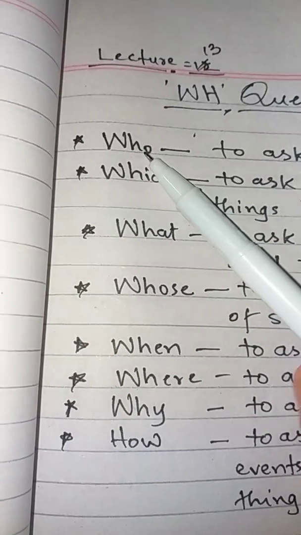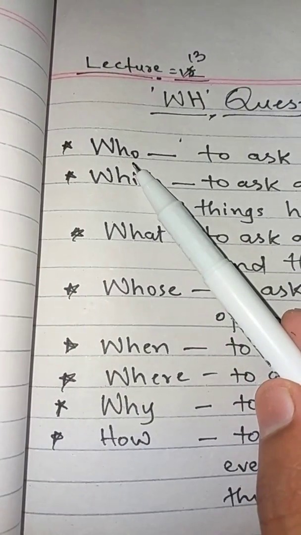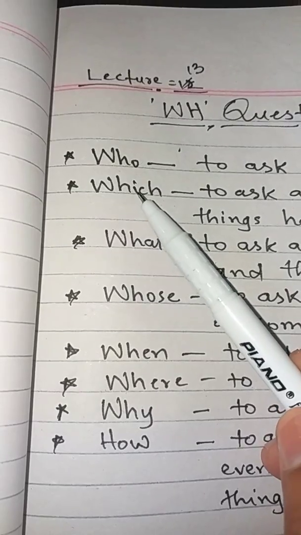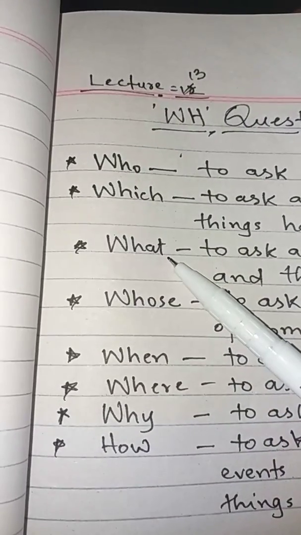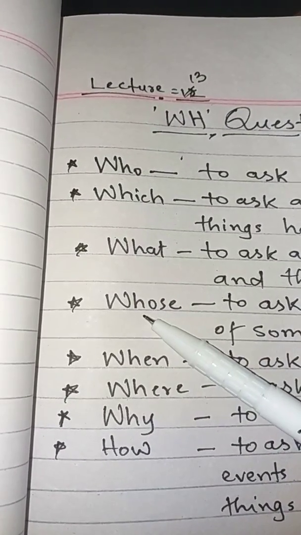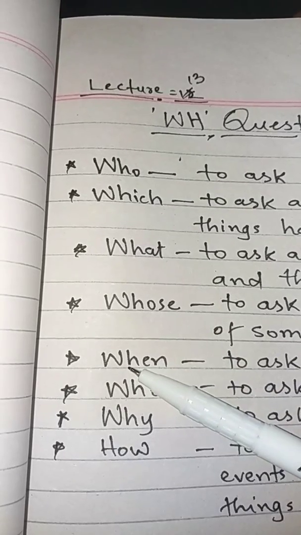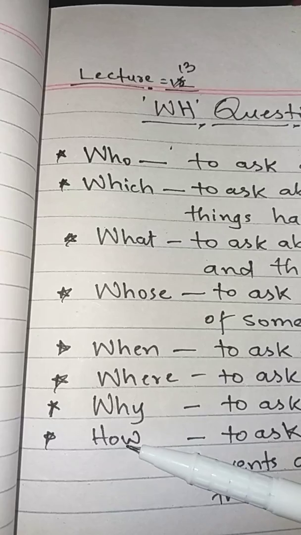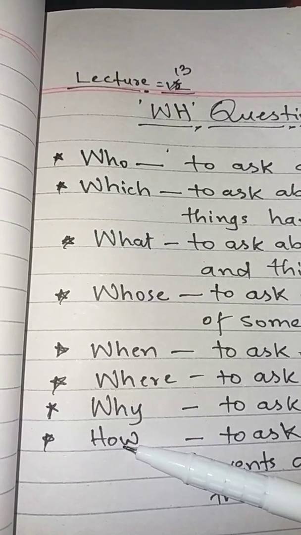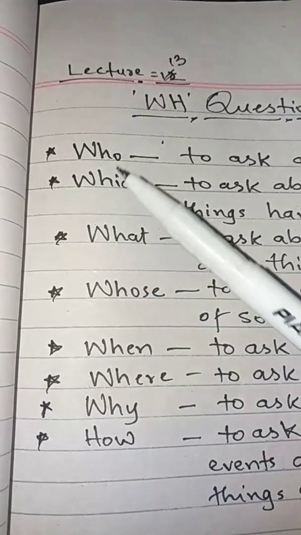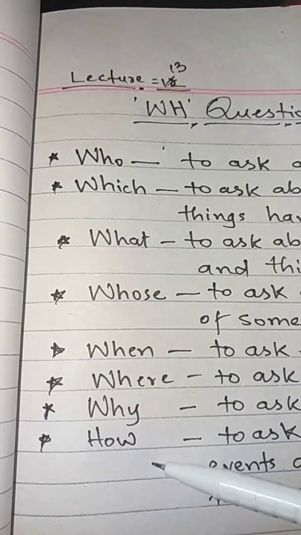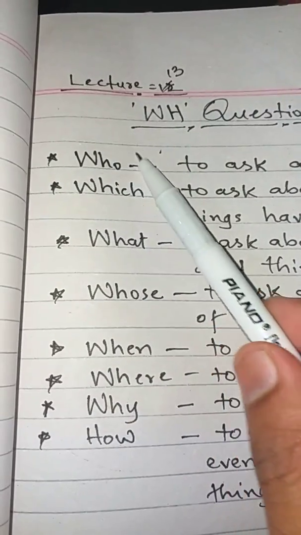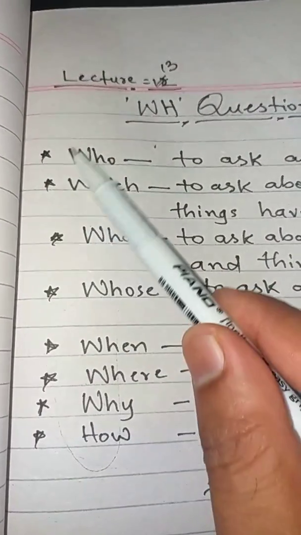These are the words: who, which, what, whose, when, where, why, and how. These are the related words which are mostly used to ask questions.